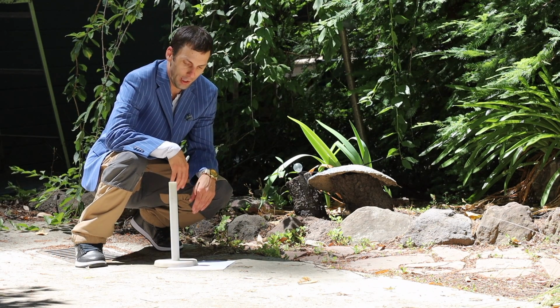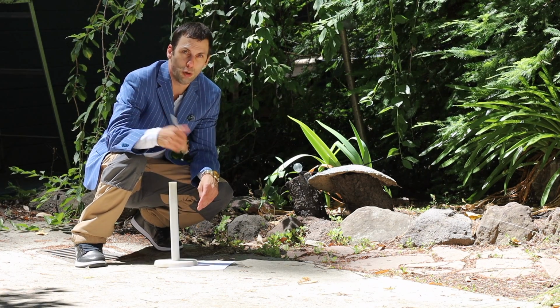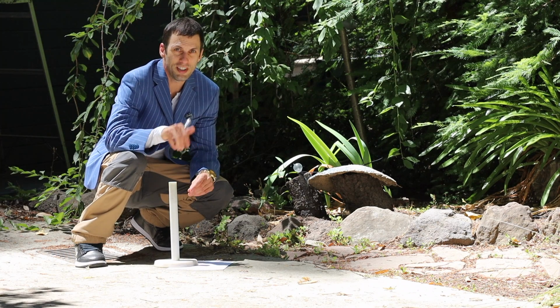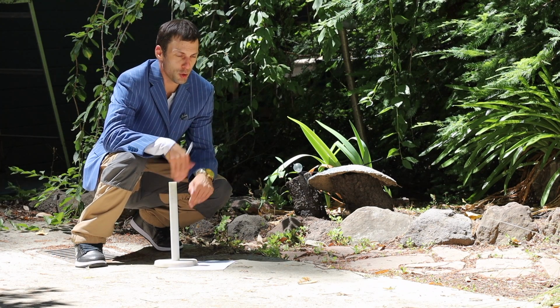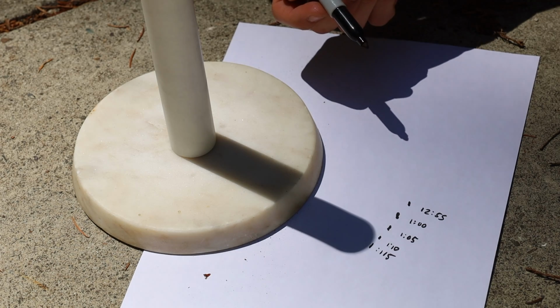Now, if you don't have a paper towel holder and a piece of paper, you can use a trekking pole or draw in the sand or whatever you have available to you. This is going to help you determine your reference direction of north. All right, so here's a close-up of what I've been doing.